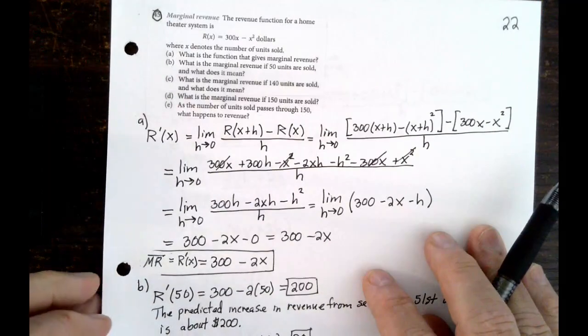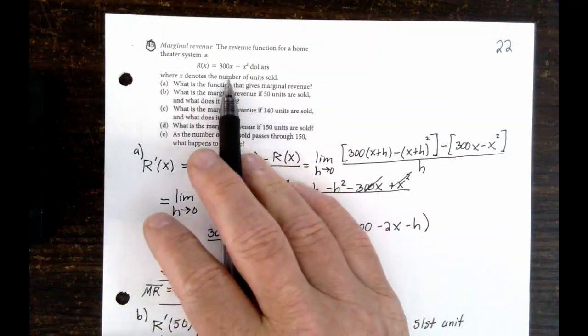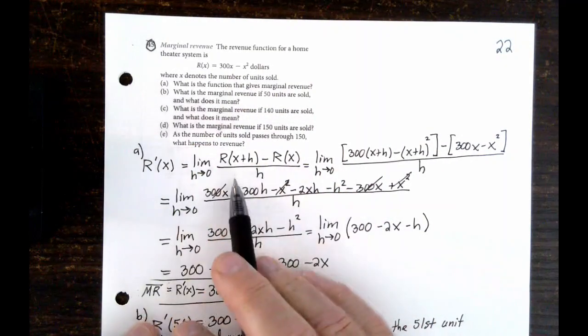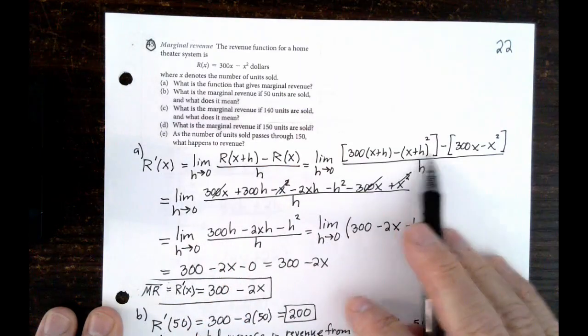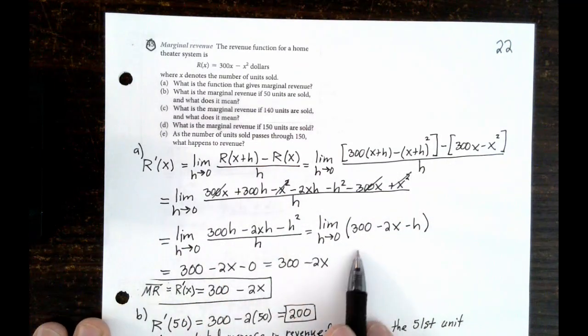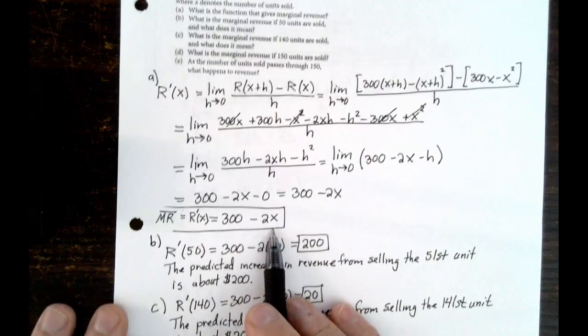Alright, so this one says, what is the function that gives marginal revenue? Well, you have to find the derivative of the revenue function. So you do the limit of the difference quotient for each one. And we know how to do that. And we get our answer is 300 minus 2x.